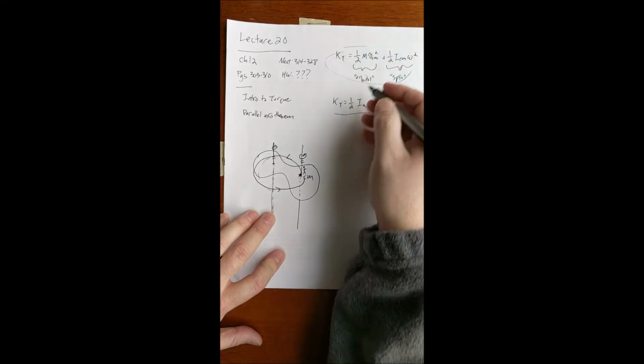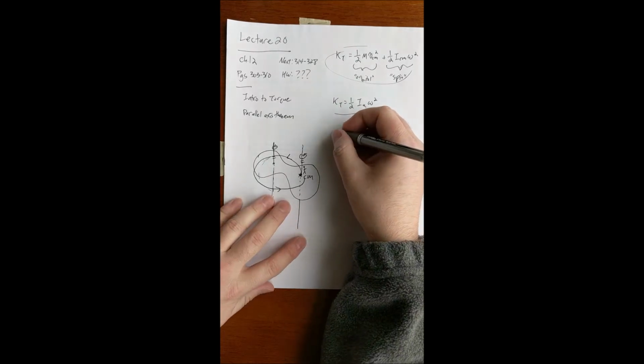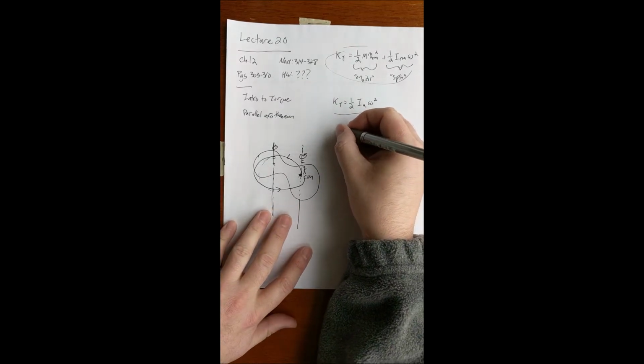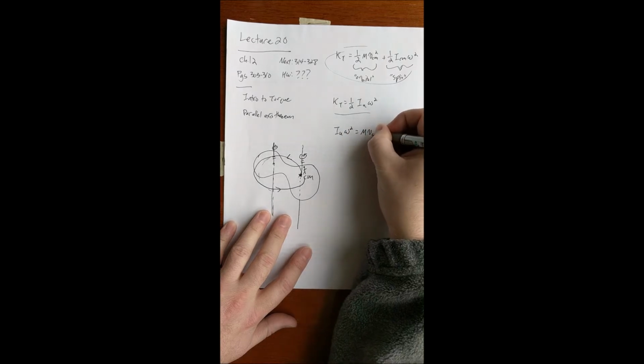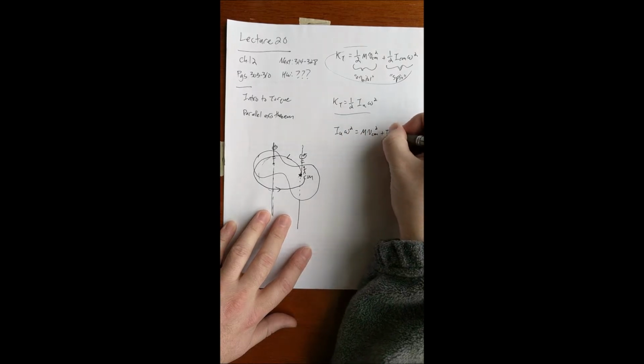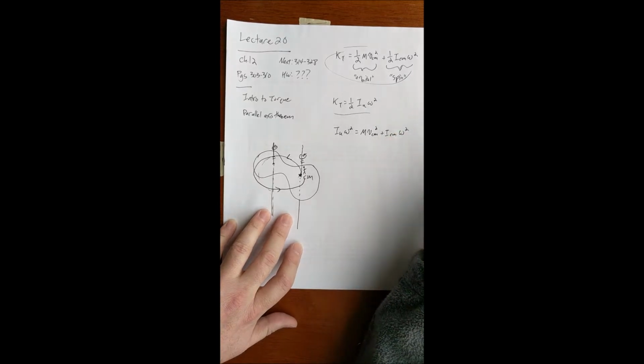Since these two energies are equivalent, we can just equate them, and we end up with, after some simple algebra, I_u omega squared equals M v_CM squared plus I_CM omega squared.